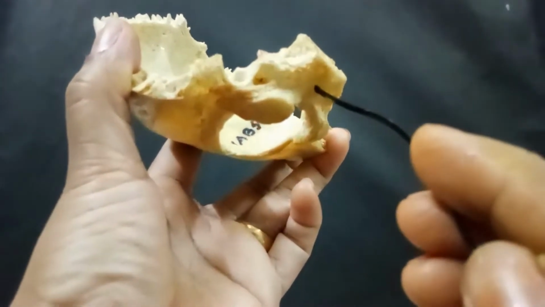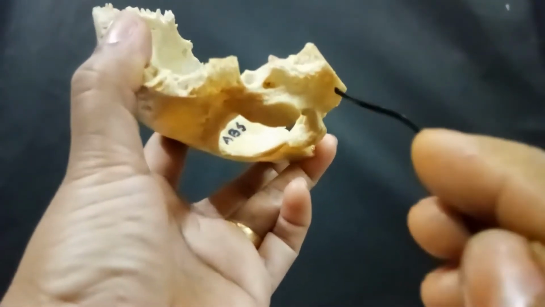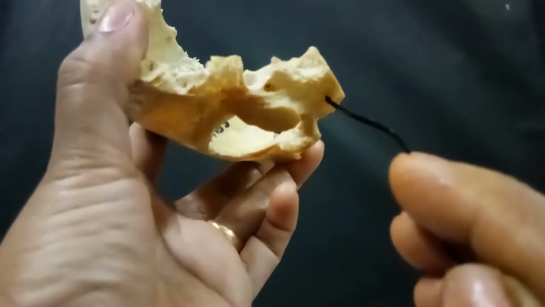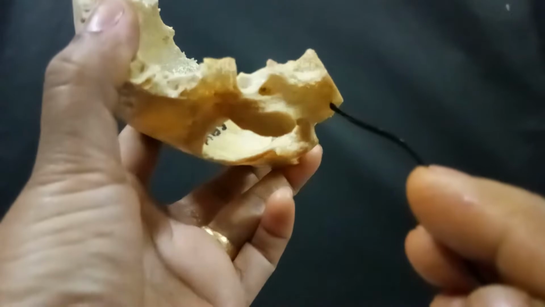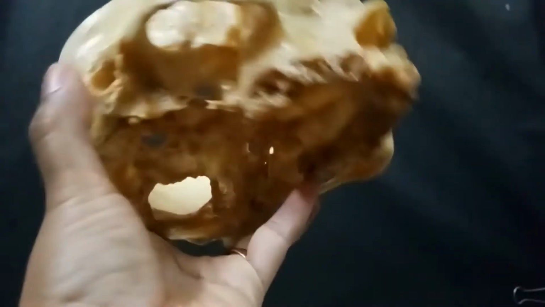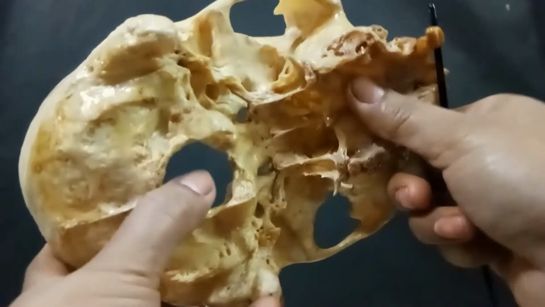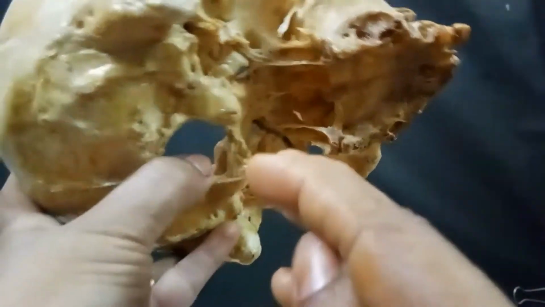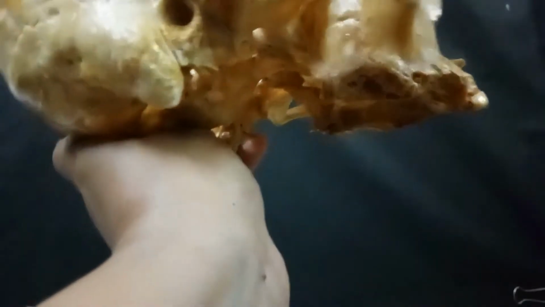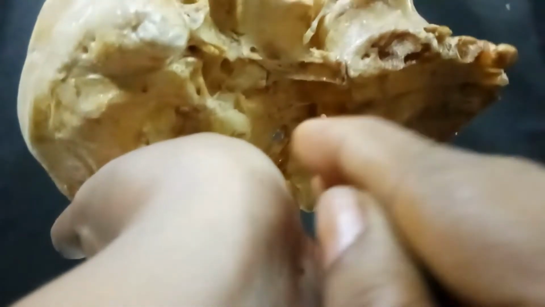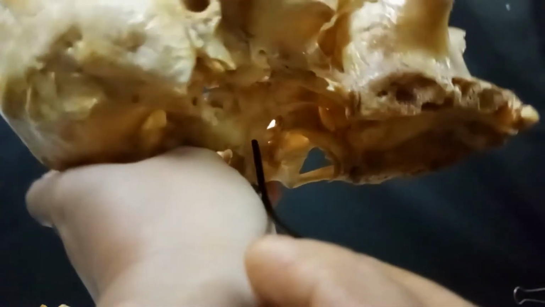The inferior surface of the basilar part of the occipital bone also gives attachment from behind backwards to the prevertebral layer of the deep cervical fascia, the buccopharyngeal fascia, and the pharyngo-basilar fascia. And this inferior surface forms a part of the roof and posterior wall of the nasopharynx.